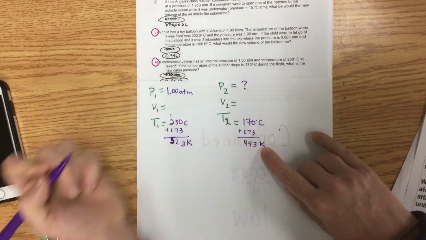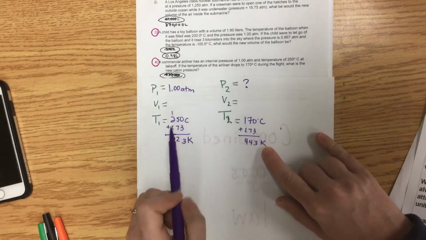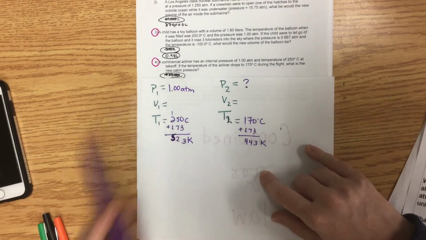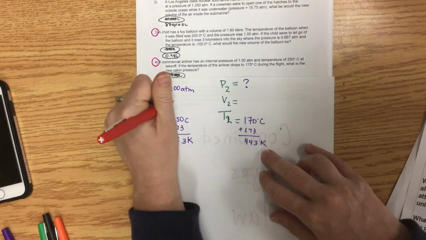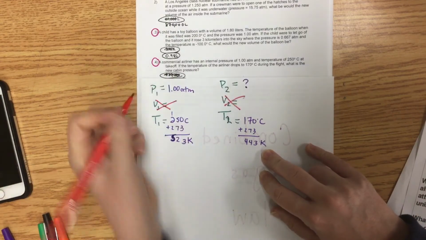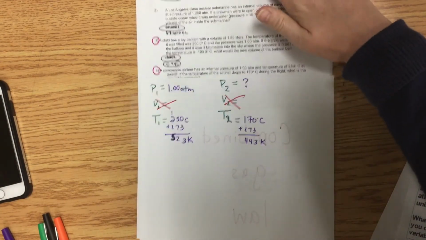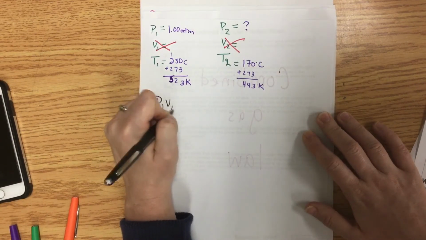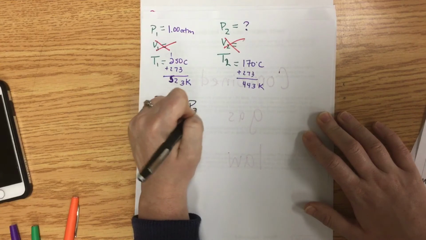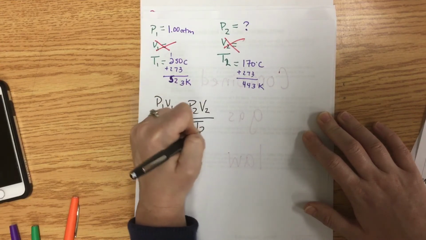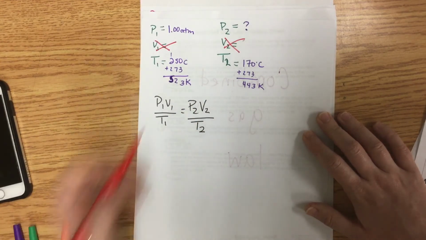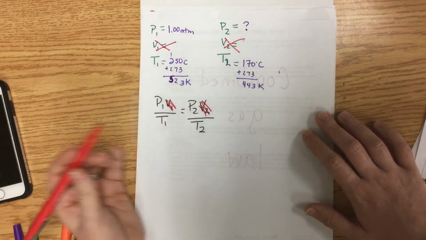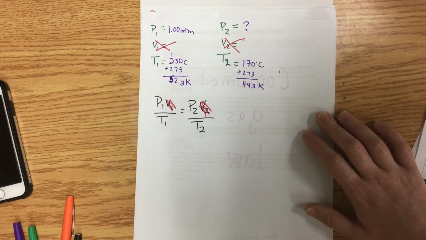So it's asking me for the new cabin pressure. Do I see volume mentioned in this problem at all? No, it's not mentioned anywhere. I don't have any values for volume, so I can just cross volume off. Now let's start with my combined gas law: P1 V1 over T1 equals P2 V2 over T2. There's no mention of volume, so I'm going to cross volume out completely. That means I have P1 over T1 equals P2 over T2, an equation that I'm familiar with.